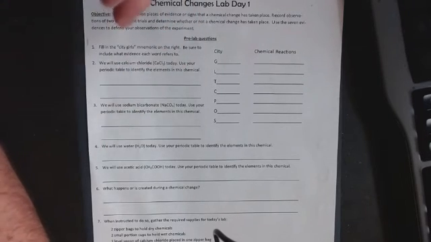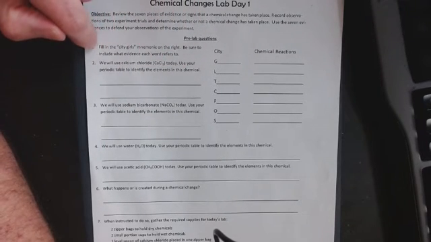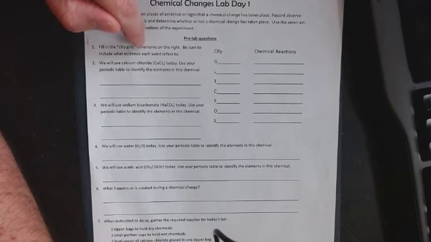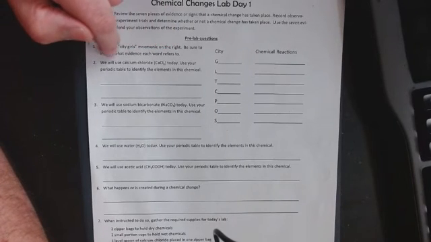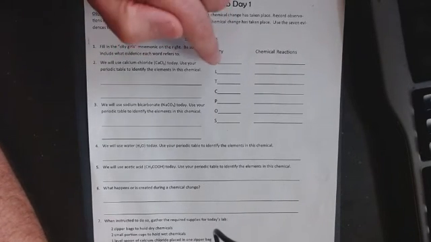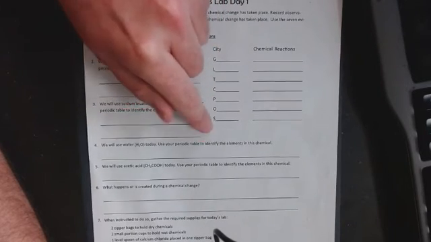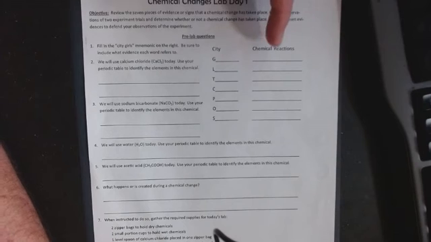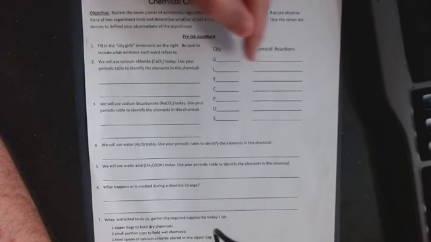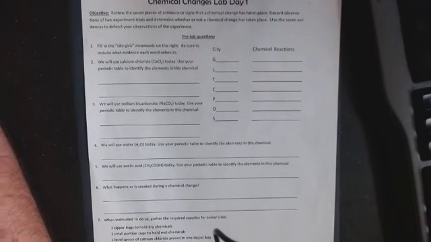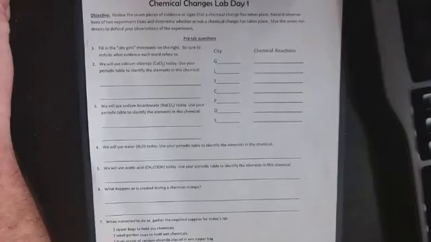First, number 1 says, fill in the city girls mnemonic on the right. Be sure to include what evidence each word refers to. So in this column that has city above it, this would be the city girls, and across from it, you list what each one of those letters stands for. In your notebook, it's what's behind the flaps. You open up the flaps and you see what's behind the flap, like gas produced.